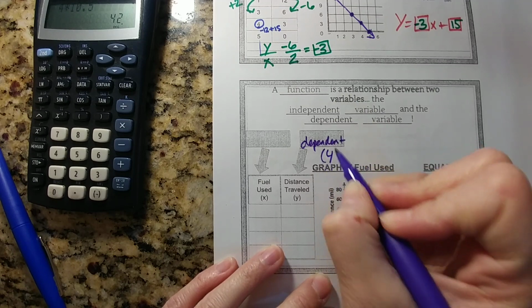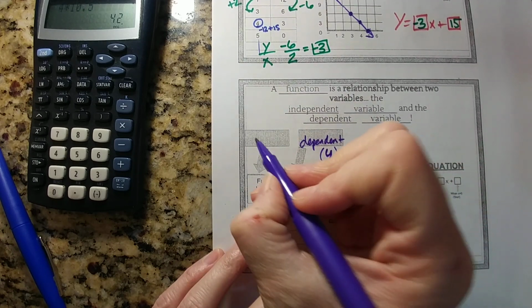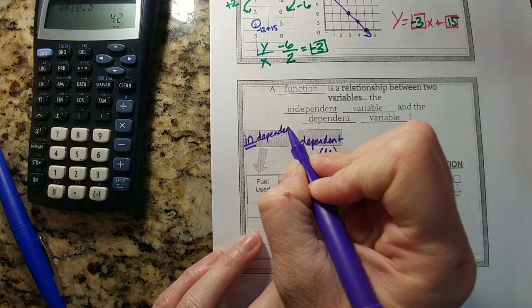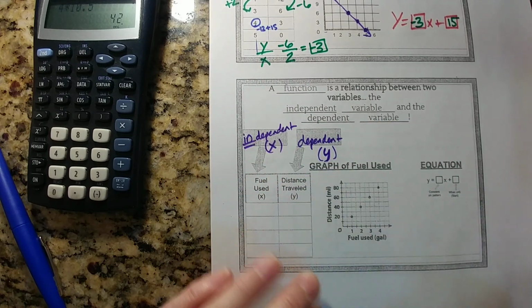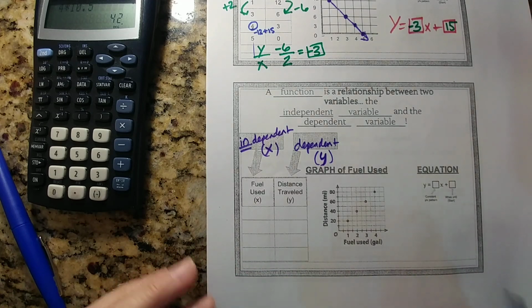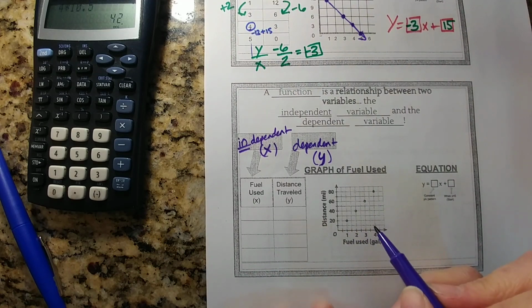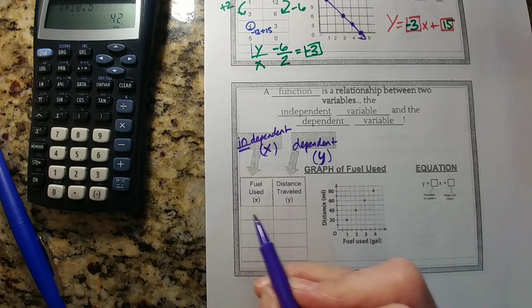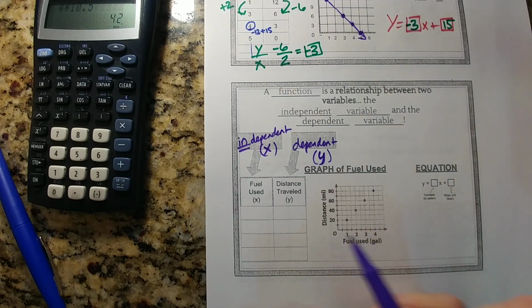Your y is always your dependent, and your x is your independent because it's your input. And there's my x. Okay. So this time we have a graph, and we have some points on the graph, and maybe we want to just take those points and fill them in the table. Once we take the points and put them in the table, it's going to be a lot easier to write the equation.